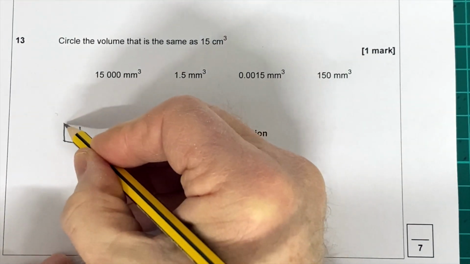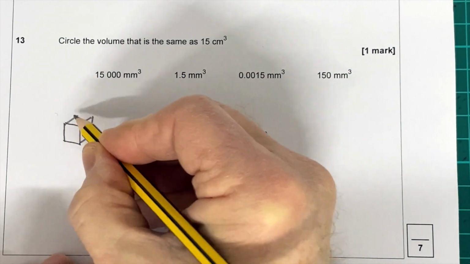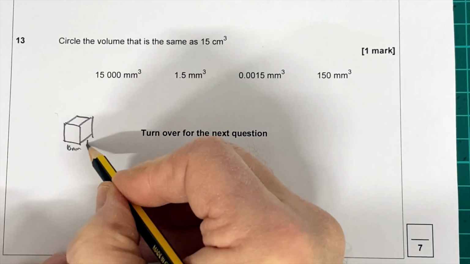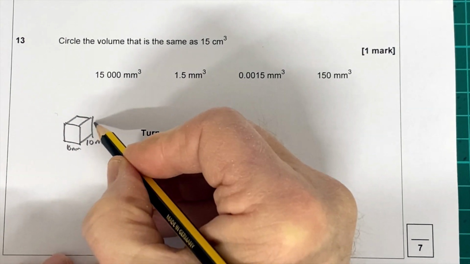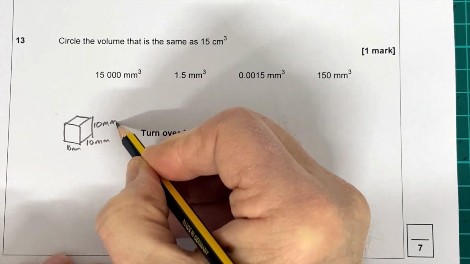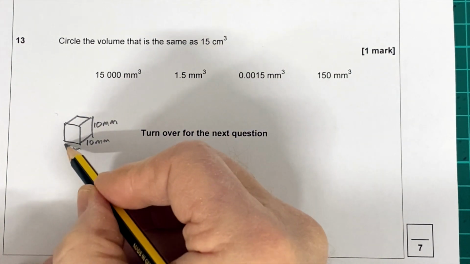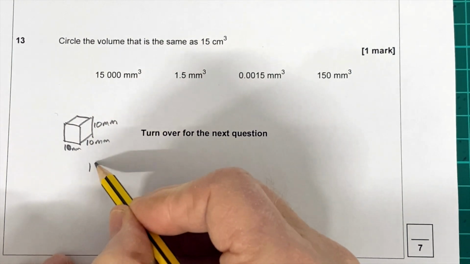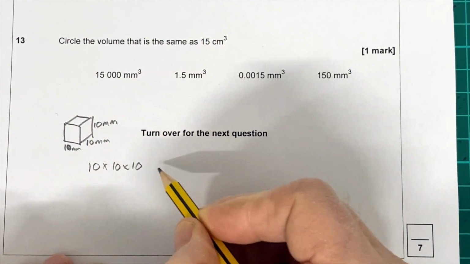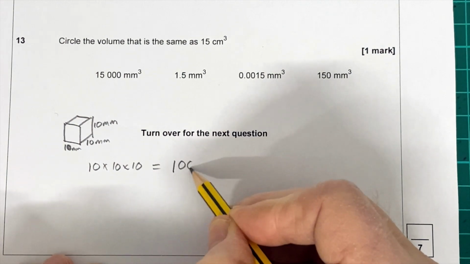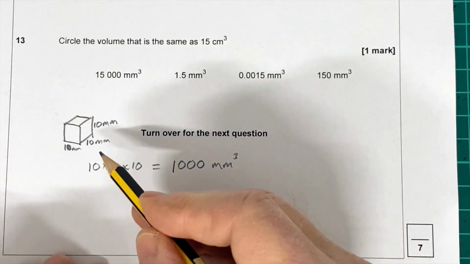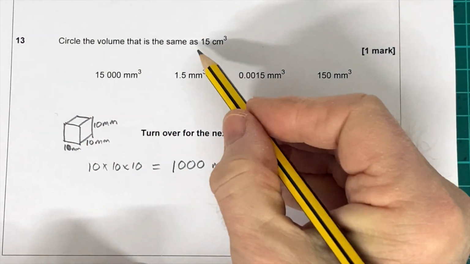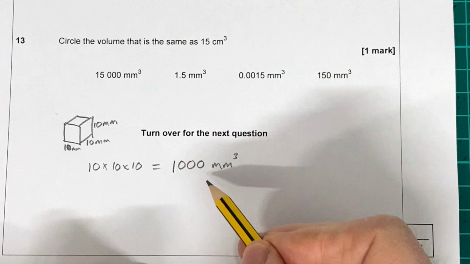Here's that little cube, and that is 10 millimeters. That is 10 millimeters. And the height is 10 millimeters. So the volume of that little cube, let's just make that a bit clearer, is 10 times 10 times 10, and you know that 10 cubed is 1,000. So we've got 1,000 cubic millimeters in that cube there. So if we've got 15 of those, we must have 15,000. There it is.